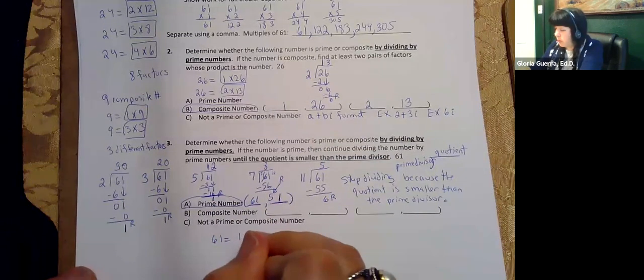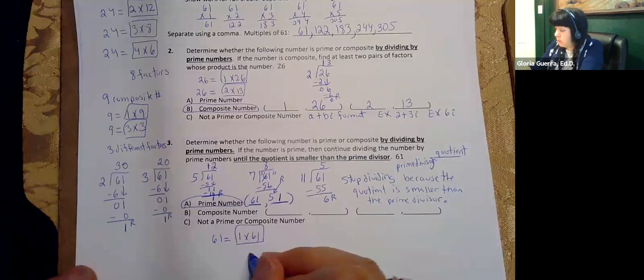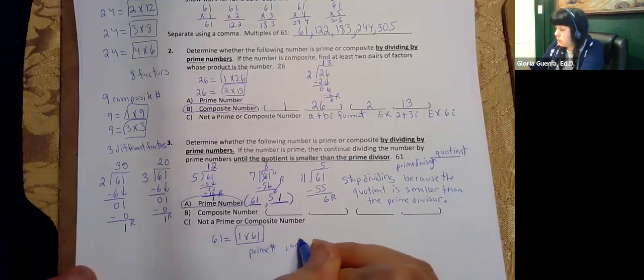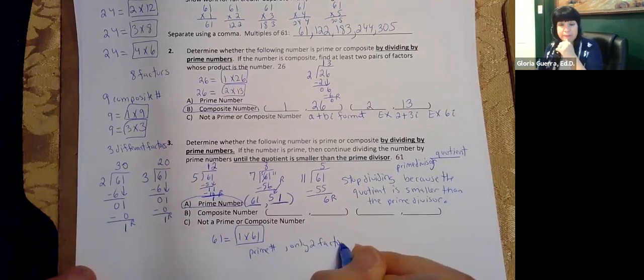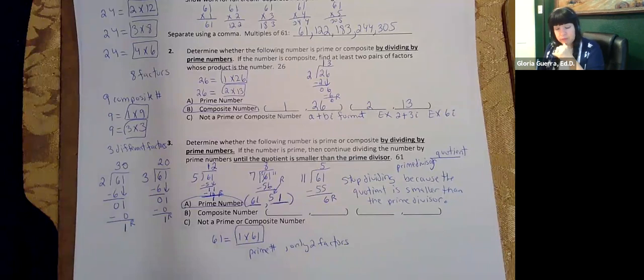And that's prime. Only 2 factors. 1 and the number itself. Okay. All right. So that's probably something new. You've never probably had to do something like that before. Okay, so that's a little bit abstract.